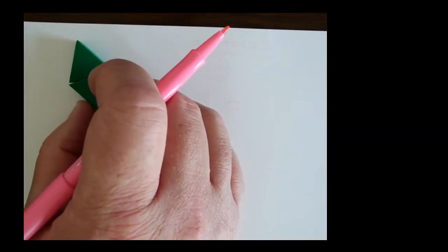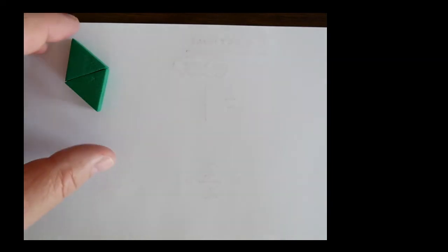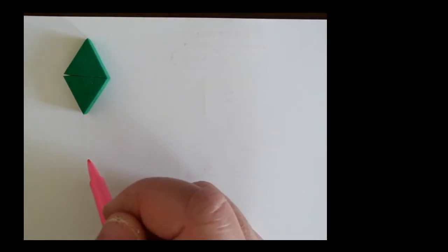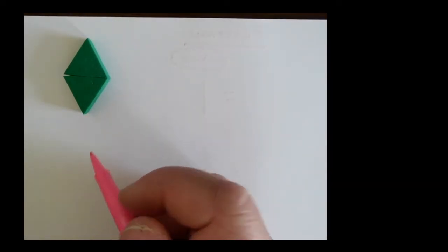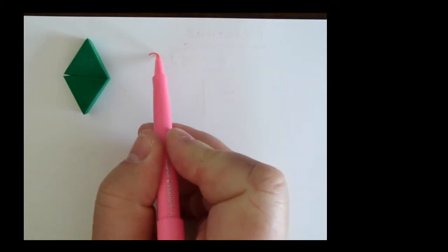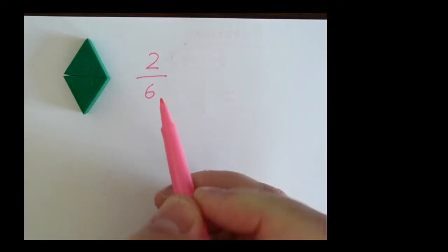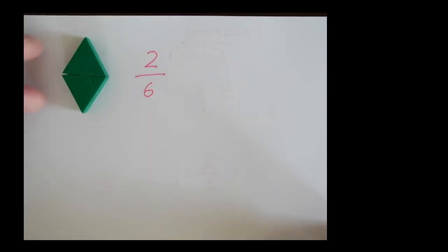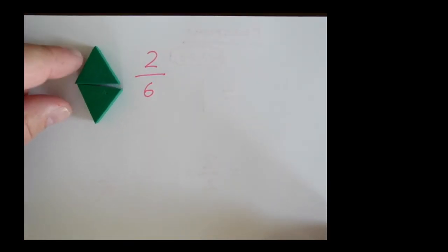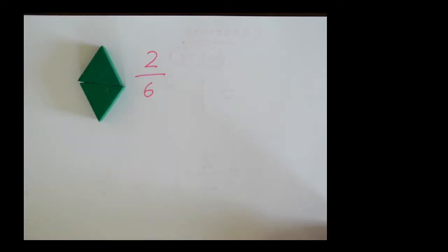If you could get 2 of your green triangles and maybe put them like this, maybe a little straight up like this if you want. So if we have 2 green triangles like that, we have 2/6. Remember, one of these is 1/6, and there's 2/6. So my next question to you is this.